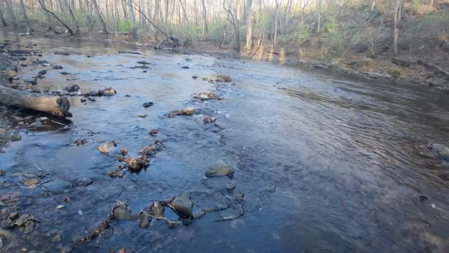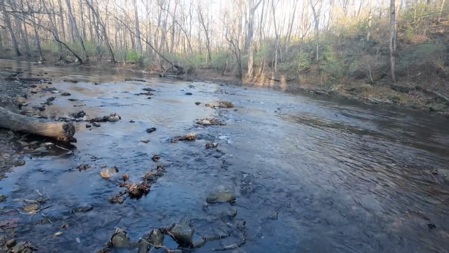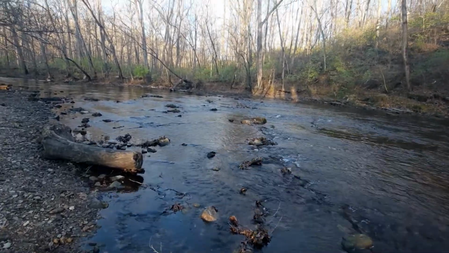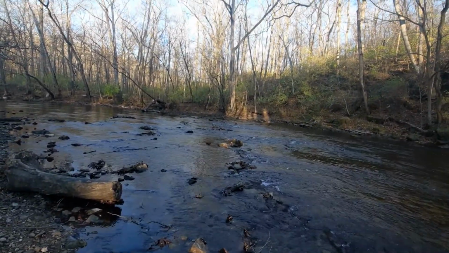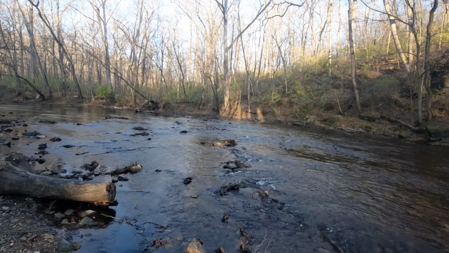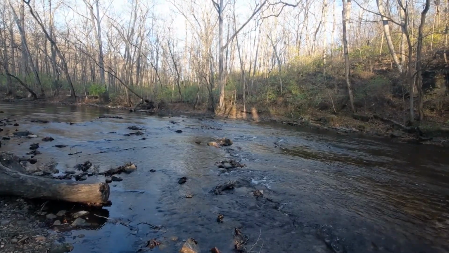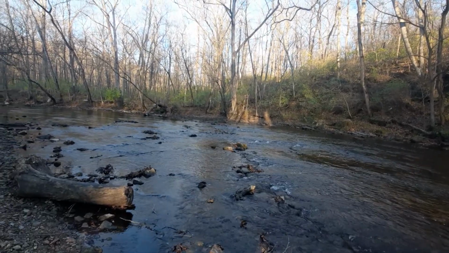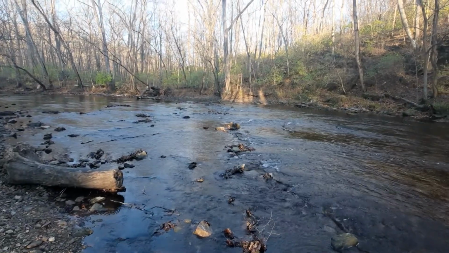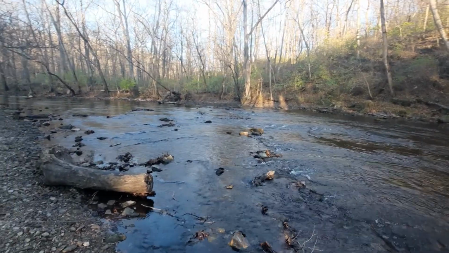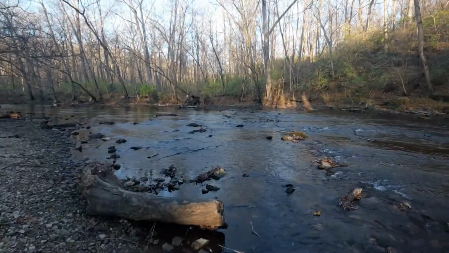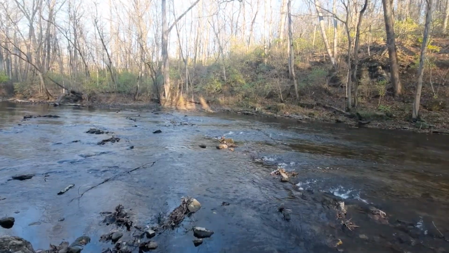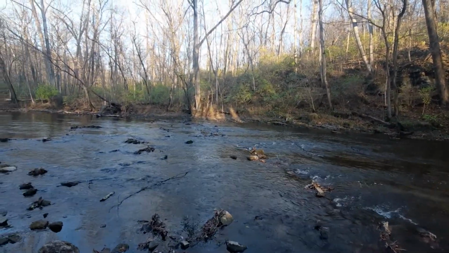But riffles are actually a good thing for a river because it prevents too much sediment from building up or accumulating, and it actually helps provide more oxygen to the water. So you figure with it mixing and everything, it has all these bubbles, so it allows more oxygen into the water. So essentially, this is what you want to have when you have a river.